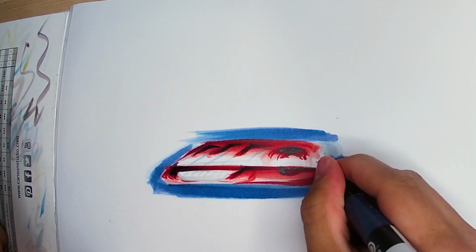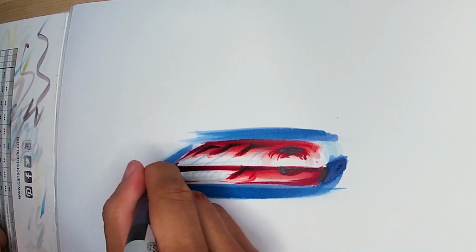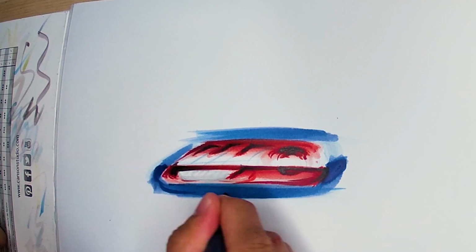And adding some contrast to my blue color, so that way it looks like it's on a shiny car.